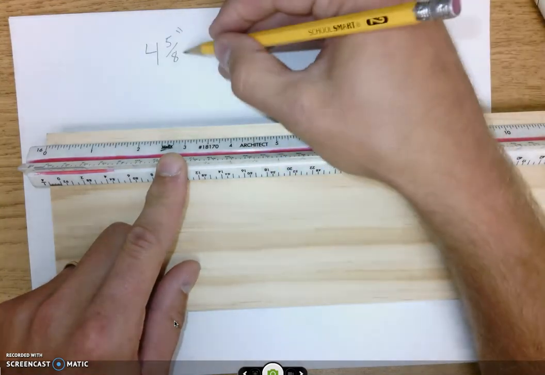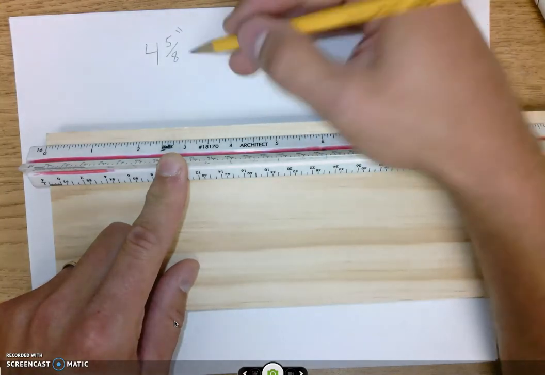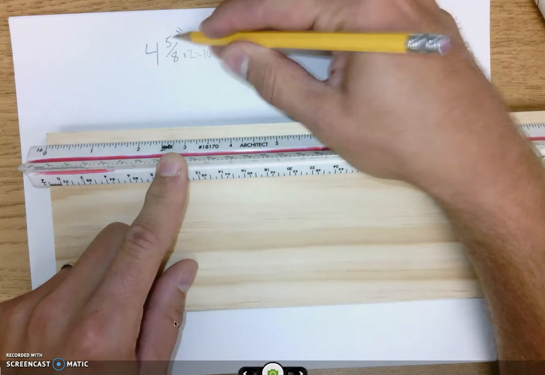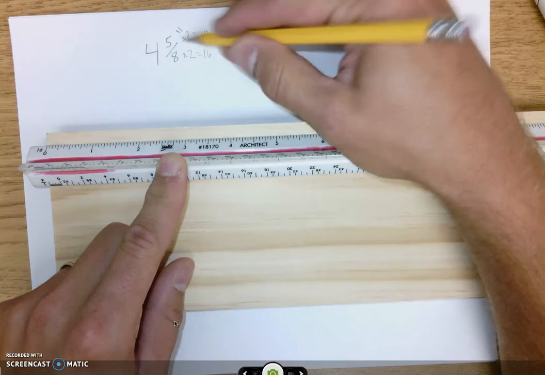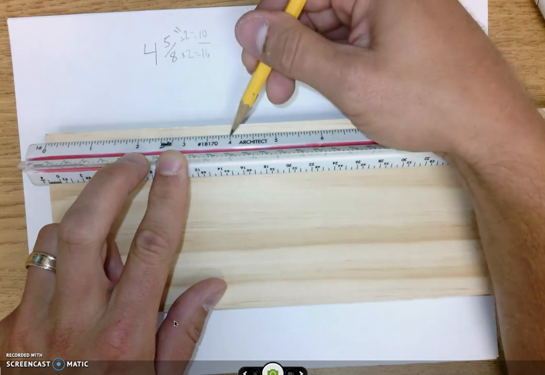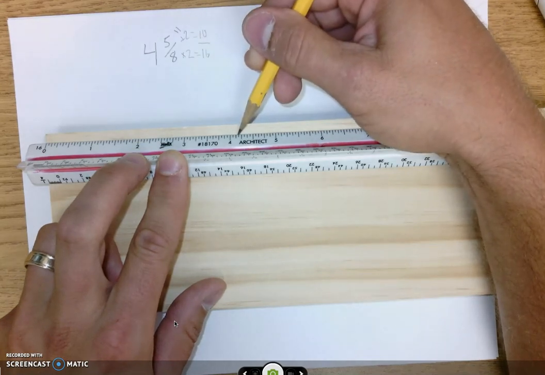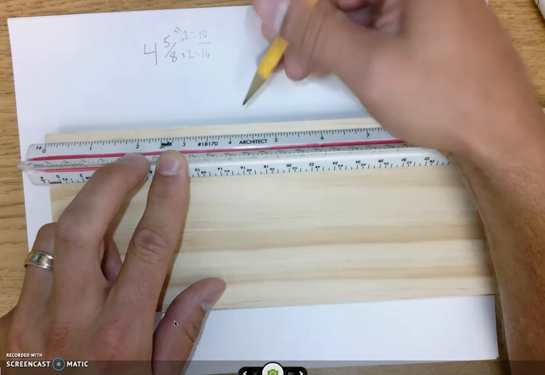But another trick you can do is remember, if this is based on 16ths, 16 divisions, 8 times 2 is 16, and 5 times 2 equals 10. So 10/16 reduces to 5/8. So what we can do then is there's 4 inches, and then you need 10 of these 16ths. 1, 2, 3, 4, 5, 6, 7, 8, 9, 10.